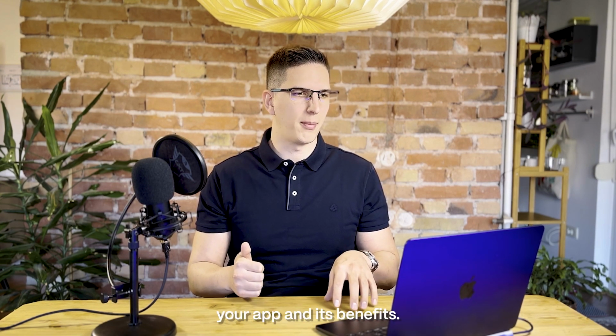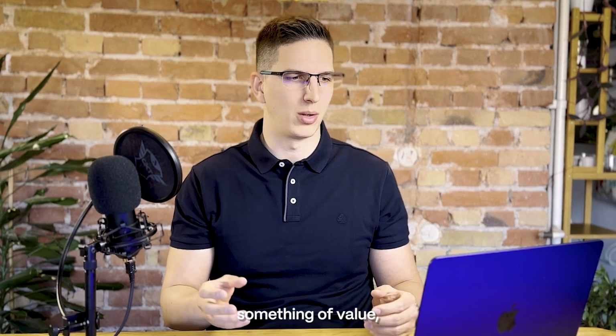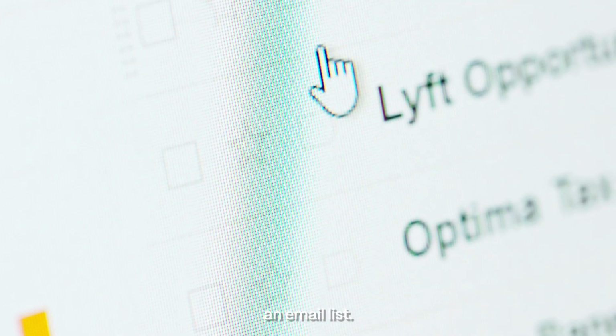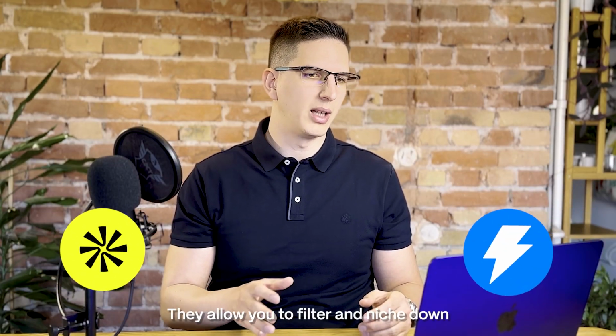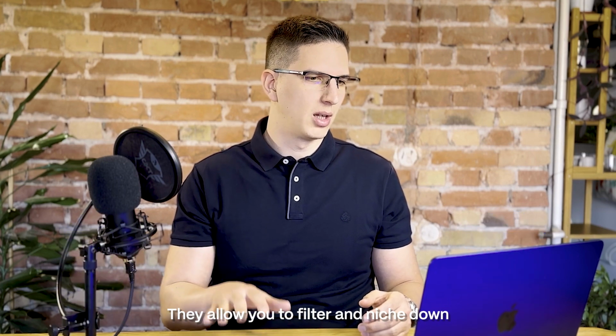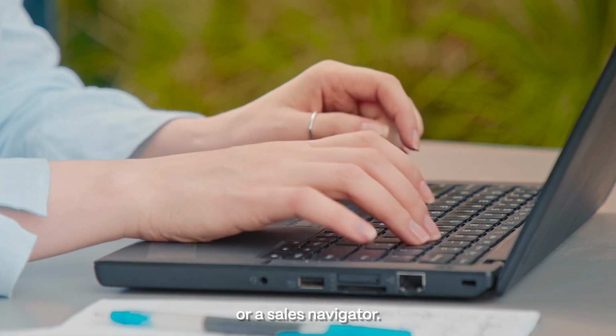First, create a landing page where you will explain your app and its benefits, how it's going to help people who sign up for the waiting list. Offer a small incentive for signing up, like early access, exclusive updates, maybe an educational or free PDF, something of value. And then gather an email list. You can do this on Apollo or Instantly. They allow you to filter and niche down. Or you can find your target audience via LinkedIn search or Sales Navigator.